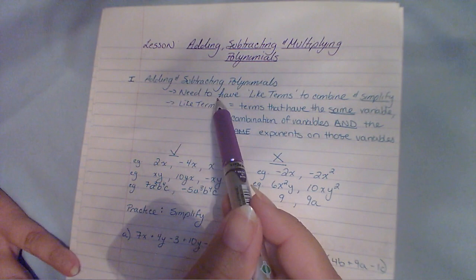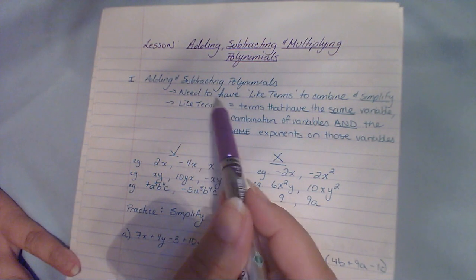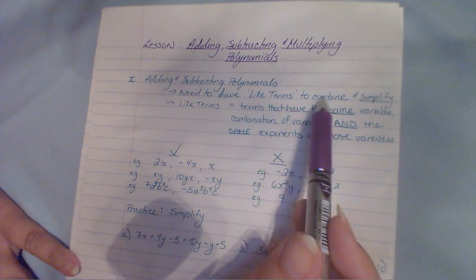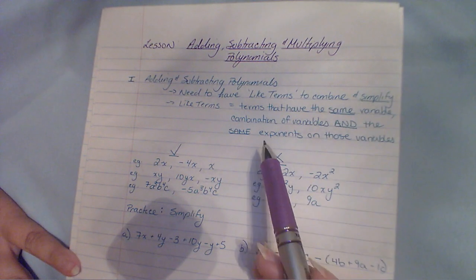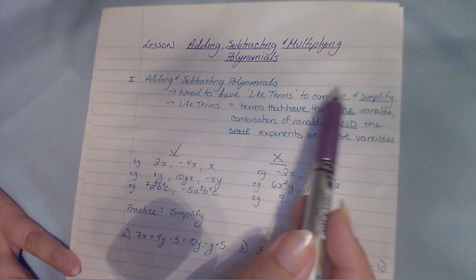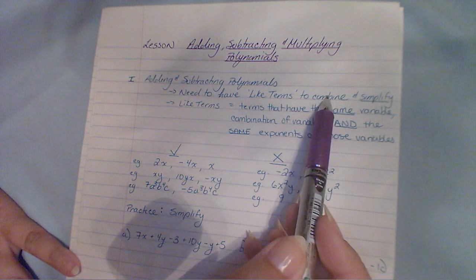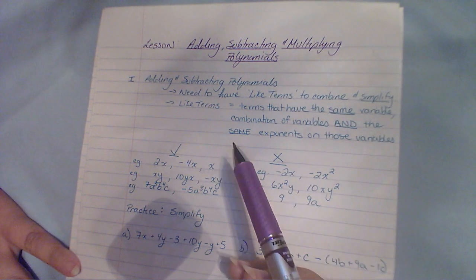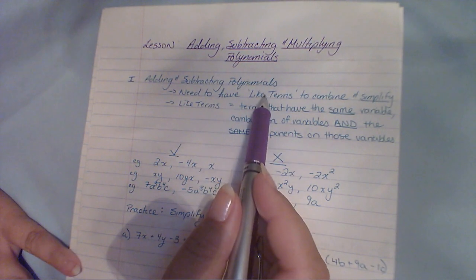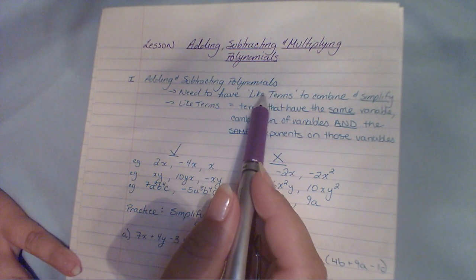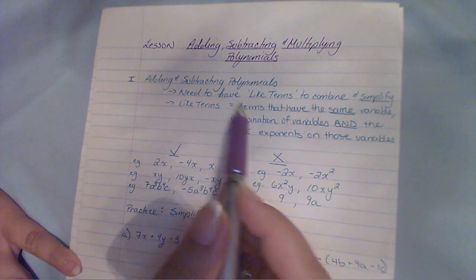The main thing that you need to remember is that you need to have what are called like terms in order to combine and simplify polynomial expressions. To combine always refers to adding and subtracting. So you need to understand what like terms are, because you need to be able to identify whether you have them or not in order to know whether you can proceed to simplify the question further.